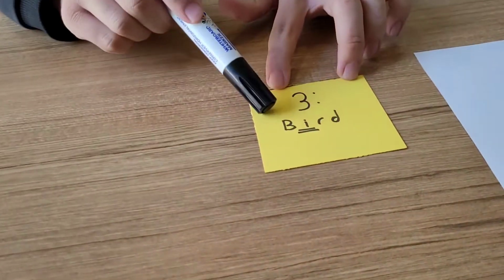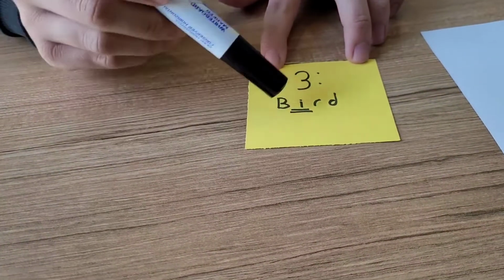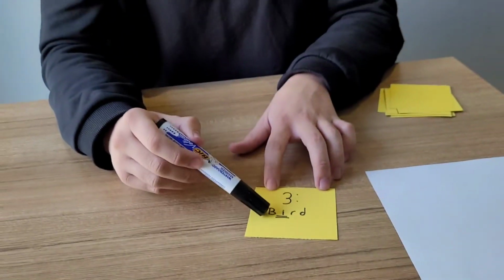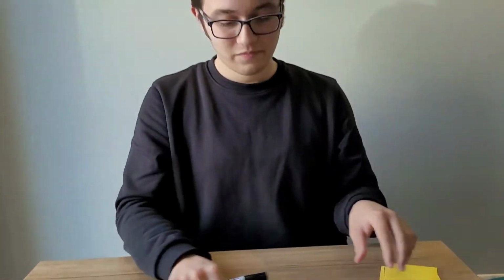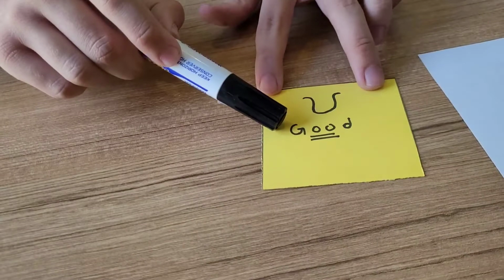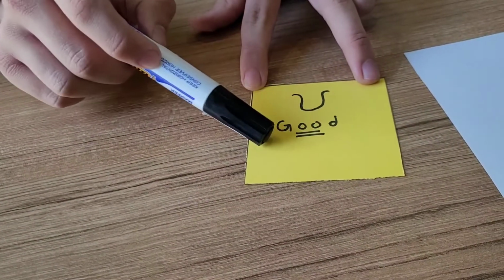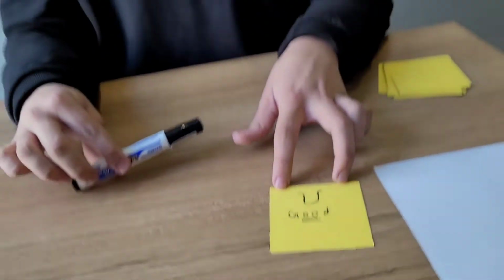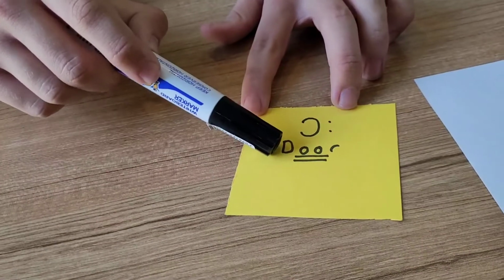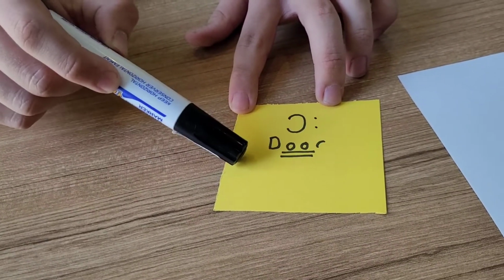Here, we have prepared the cards for you to learn. Now, in the word bird, look at how the letter, as it is written here, is pronounced, the bird. Another example is the word good. In the word good, you stretch the U in it. In the example door, you use O this time and you need to stretch it.